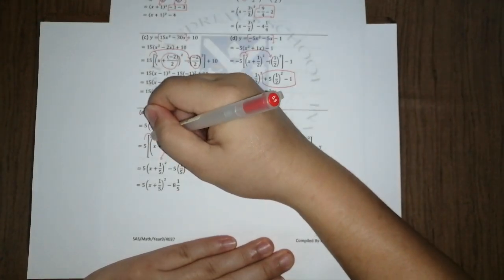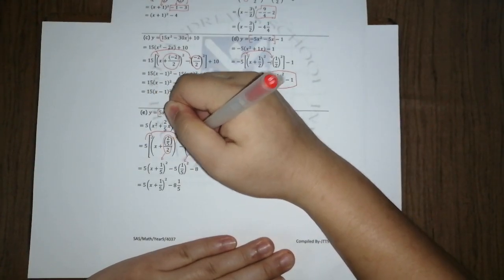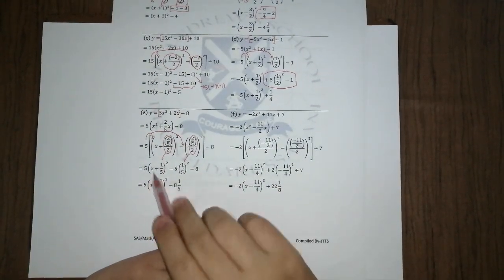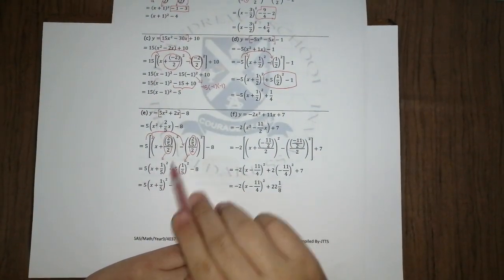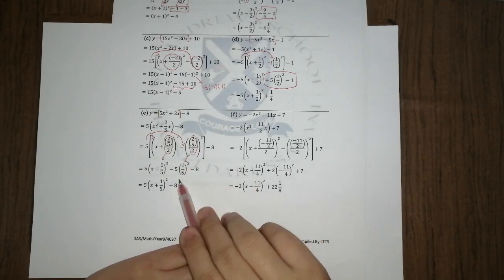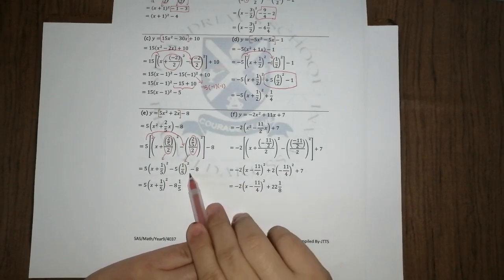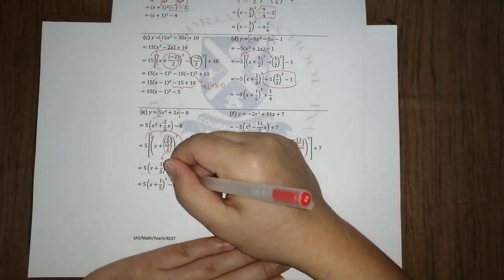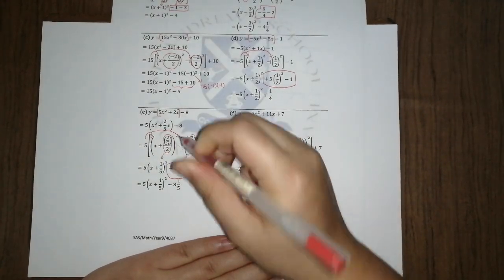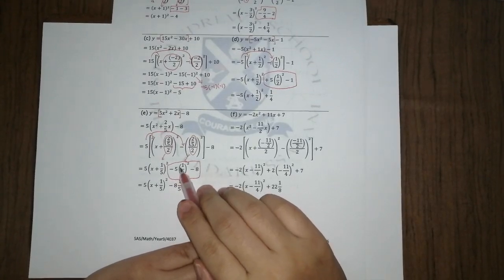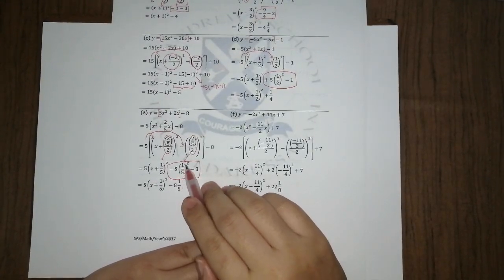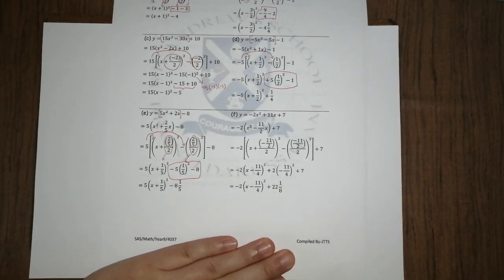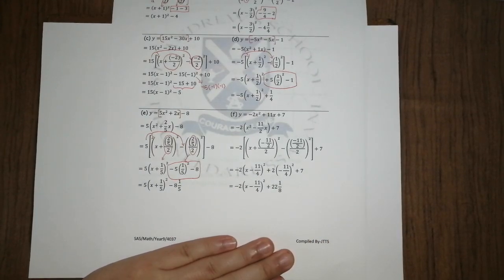Then doing expansion, 5 multiplied by that bracket gives you that. 5 times negative 1 gives you negative 5 with that expression square minus 8. Simplify that expression. Negative 5 bracket 1 over 5 square minus 8, that gives you negative 8 1/5.